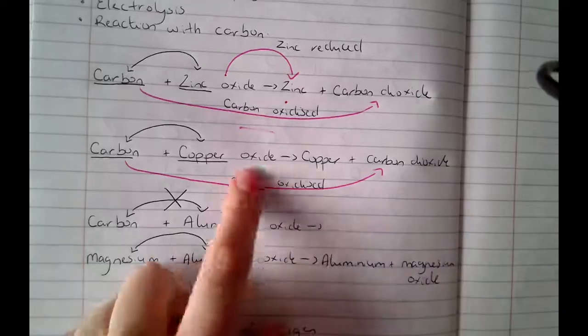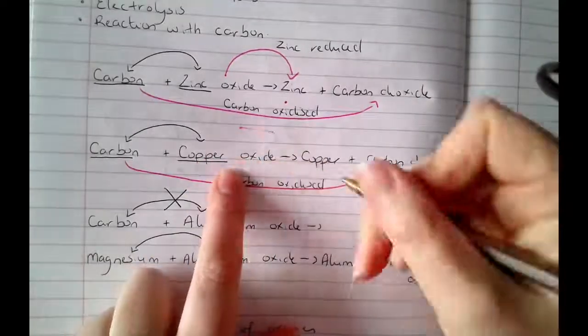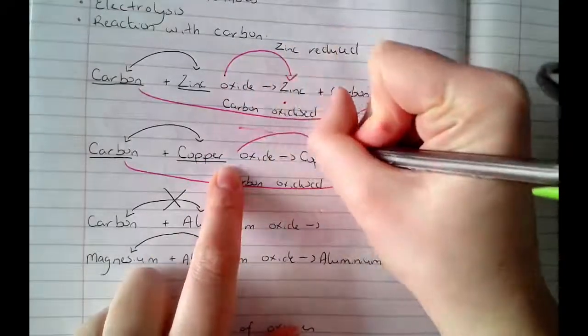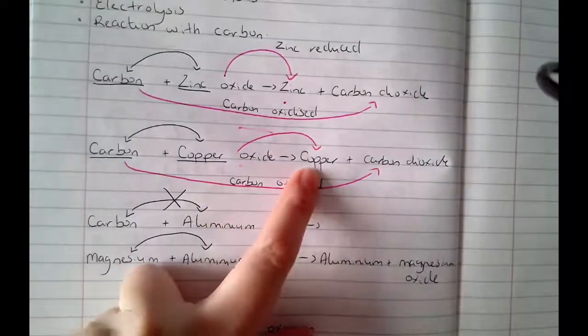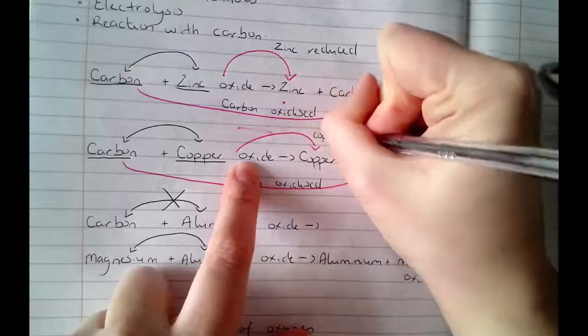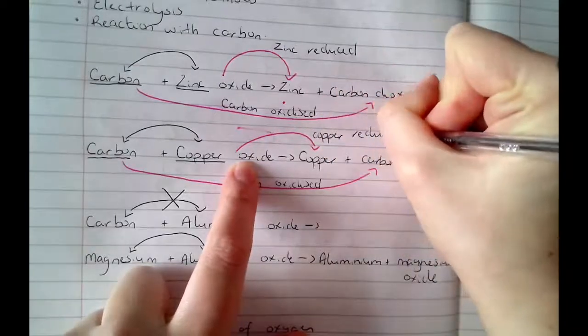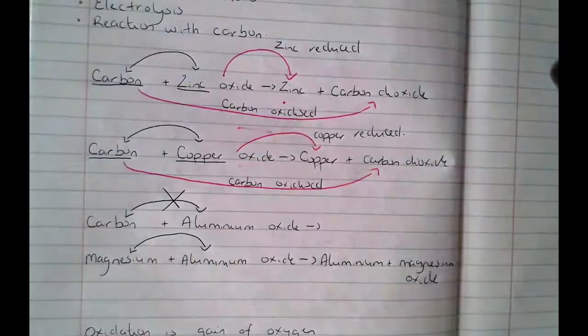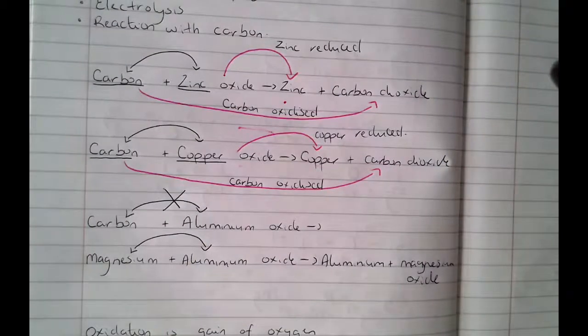If I look at the next one, copper oxide becomes copper. Copper had oxygen on the left. It doesn't have oxygen on the right. So again, copper, not copper oxide, copper is being reduced. So it's far easier than doing the half equations that we did in the last video.